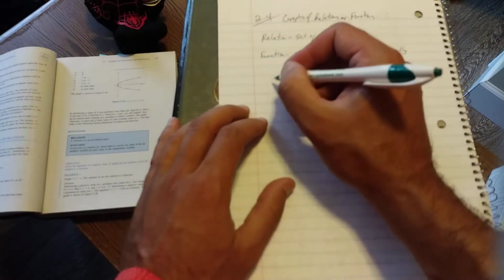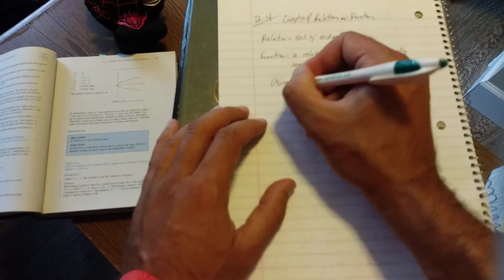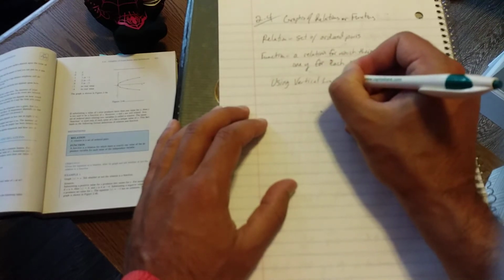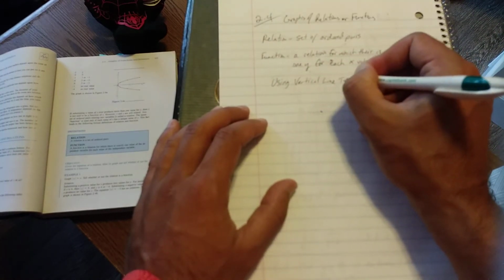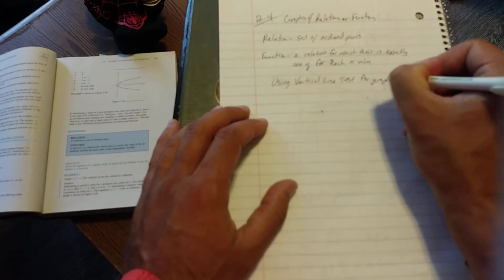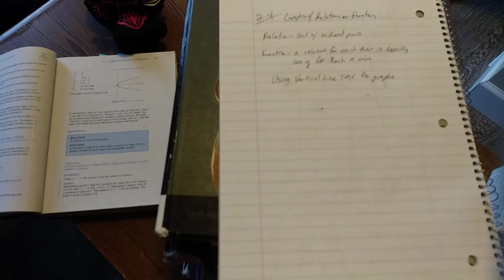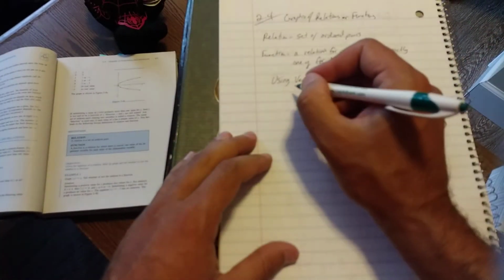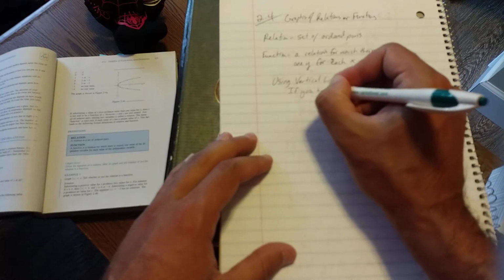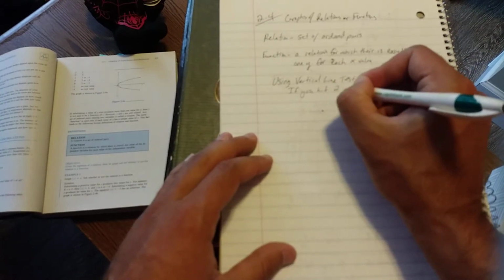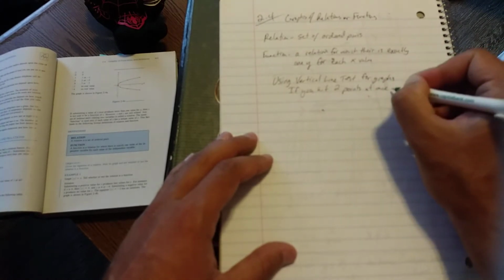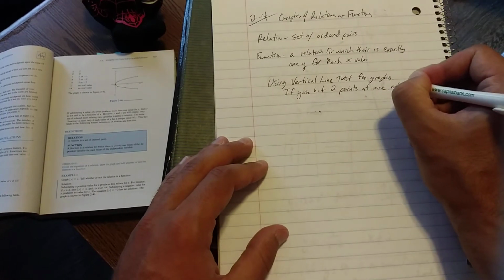Hopefully what you've seen before is using the vertical line test for graphs. If you hit 2 points at once, it fails. If you hit 2 points at once, not a function.